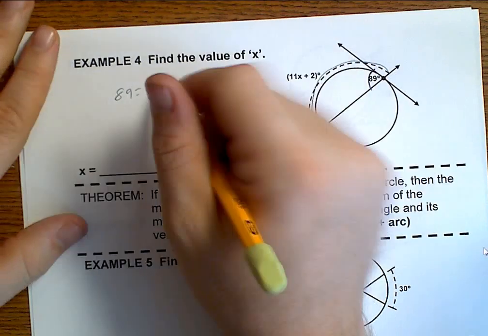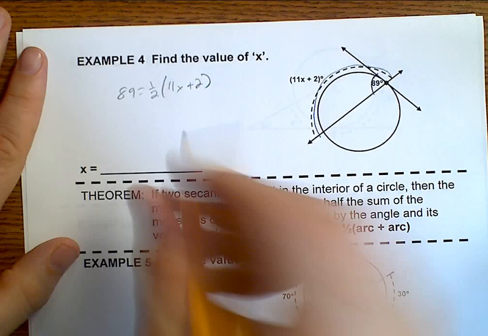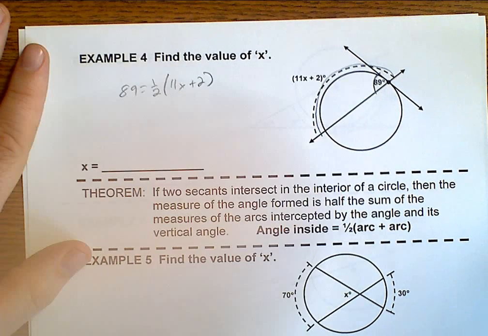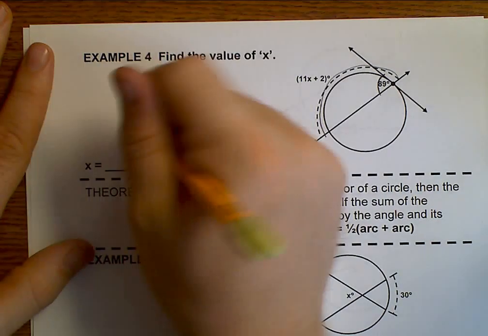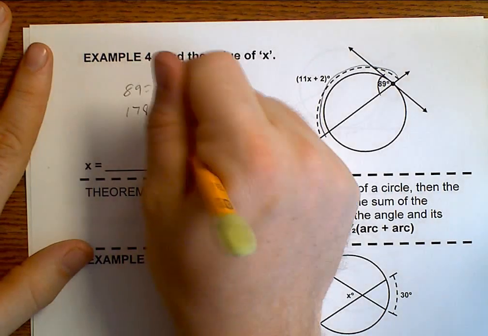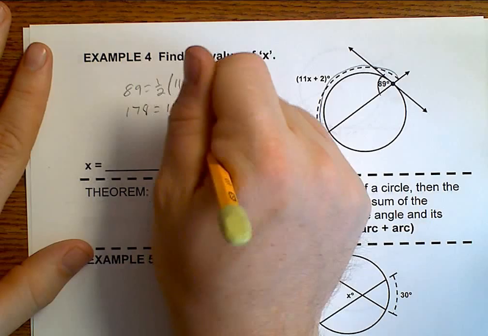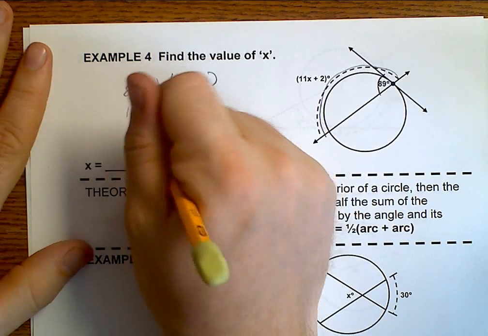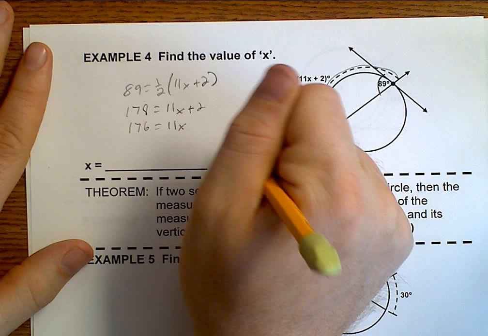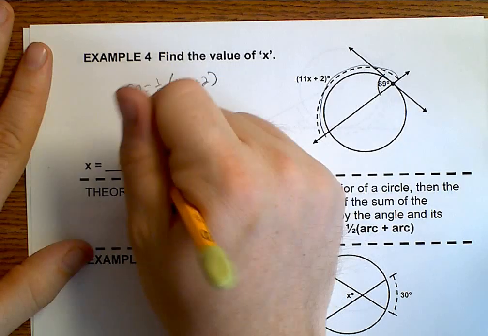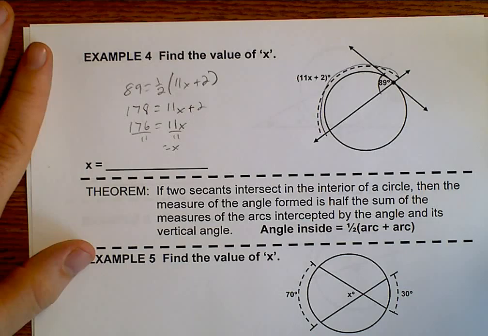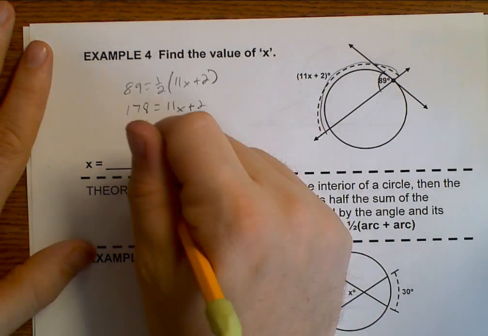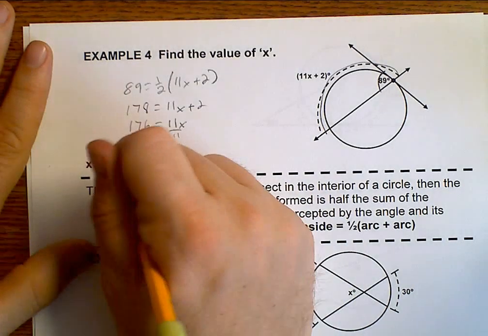Well, I don't like multiplying by half, so I'm just going to go ahead and multiply by 2. 89 times 2 is 178 equals 11x plus 2. So that means 176 equals 11x. When we divide by 11, I get 16. So x equals 16.